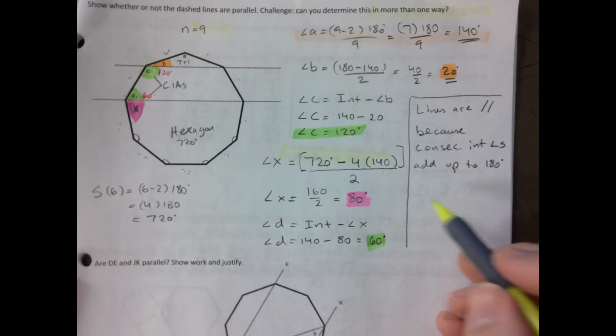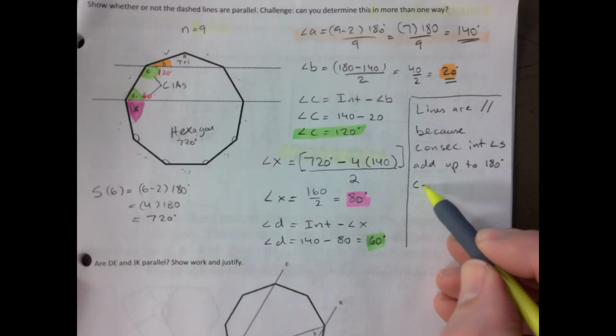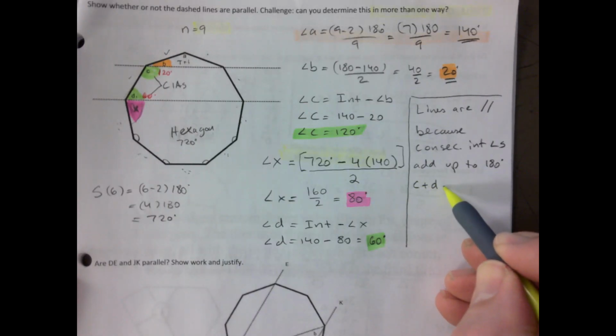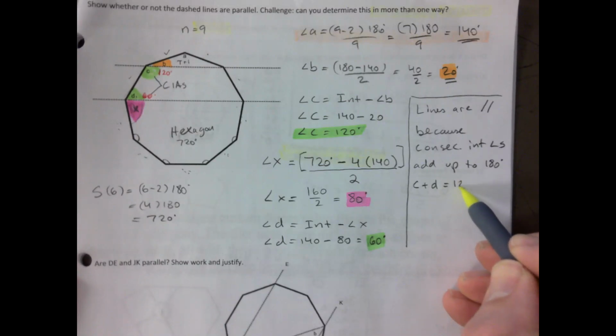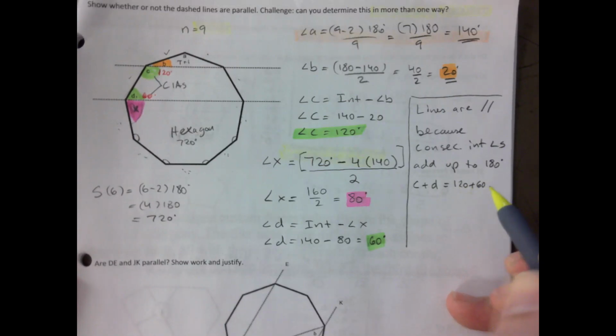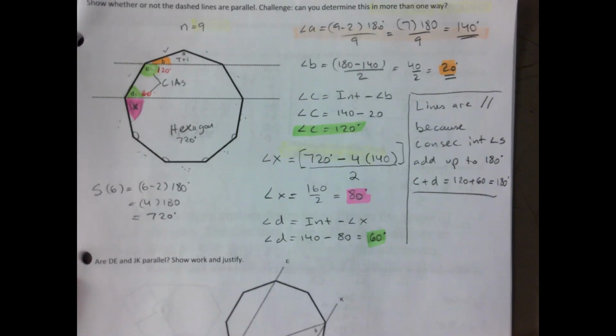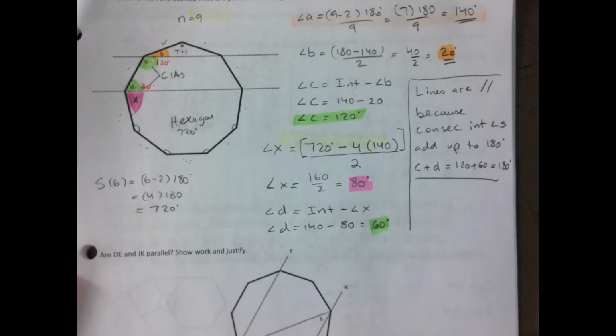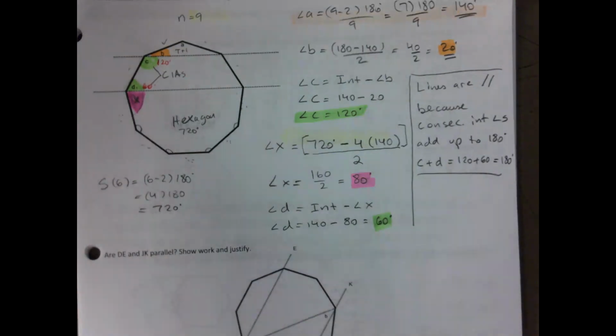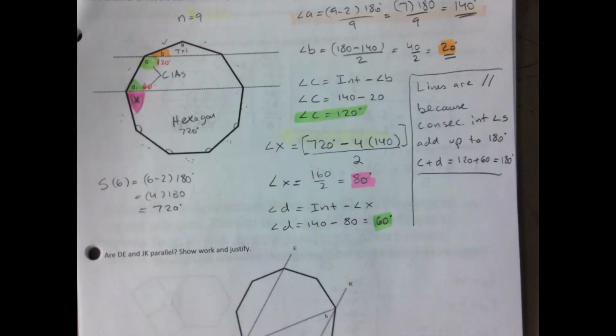So just show me that C plus D is equal to 120 plus 60, and all of that is equal to 180. There we go. That's basically the long road to prove something like that.